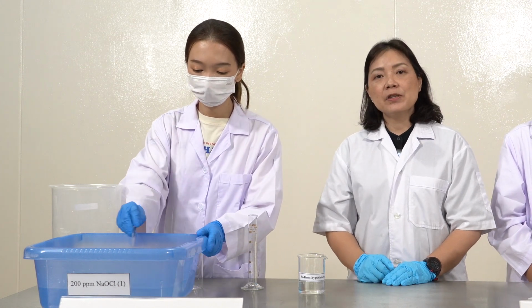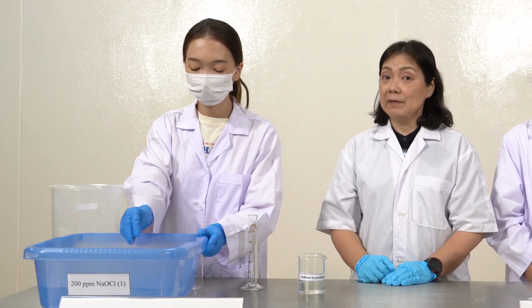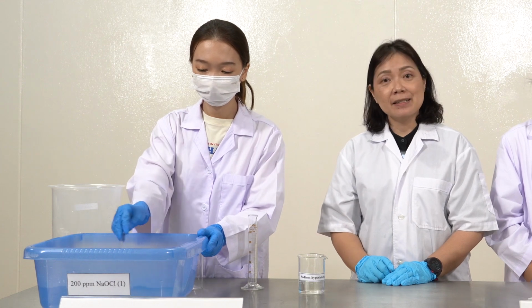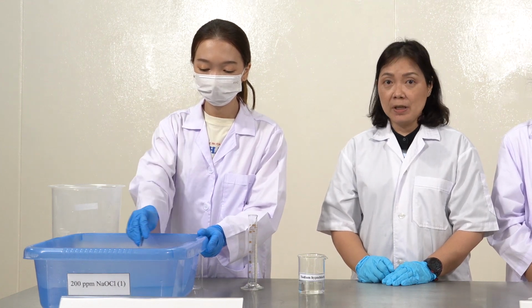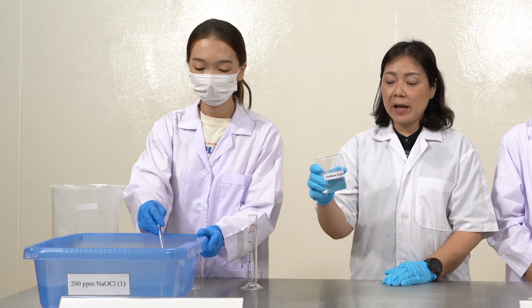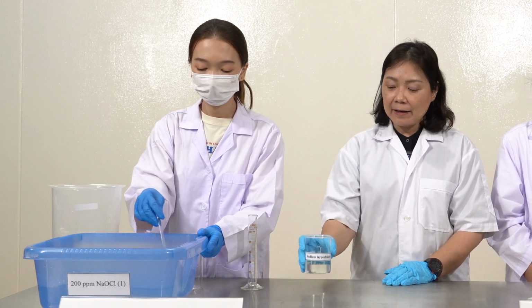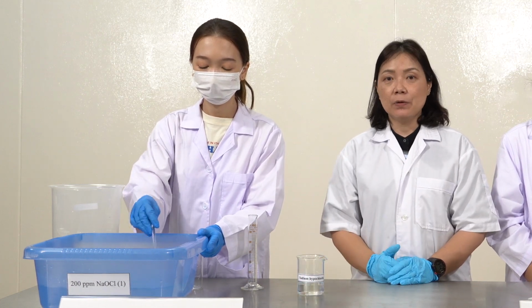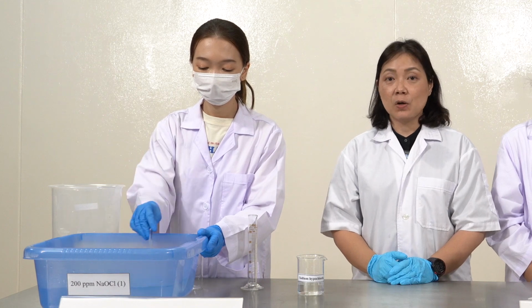In case you would like to prepare more than 5 liters, for example 10 liters, you can multiply by 2. So you take about 34 milliliters of sodium hypochlorite and adjust the volume to 10 liters with distilled water or potable water.